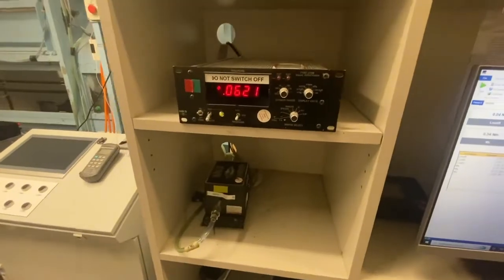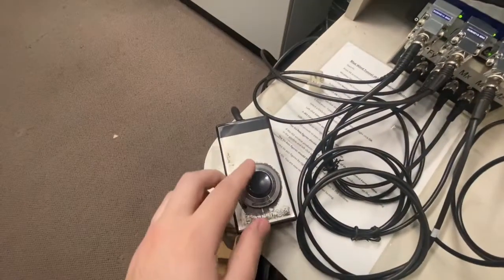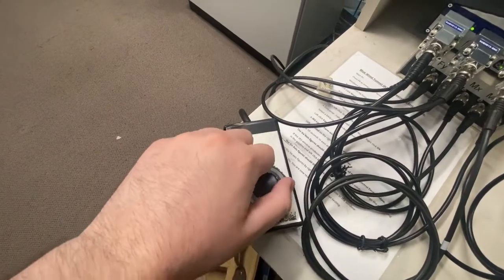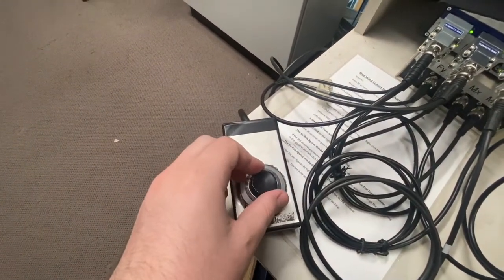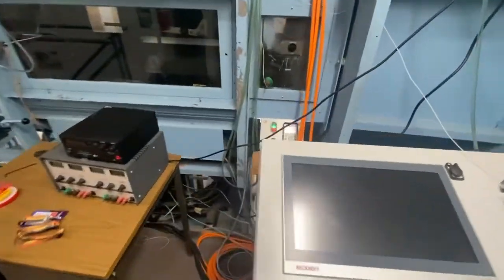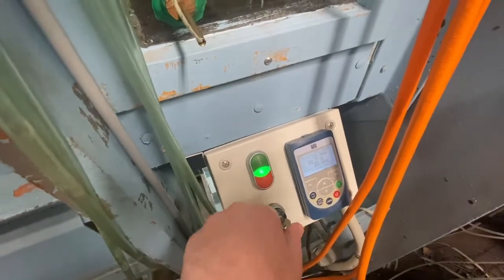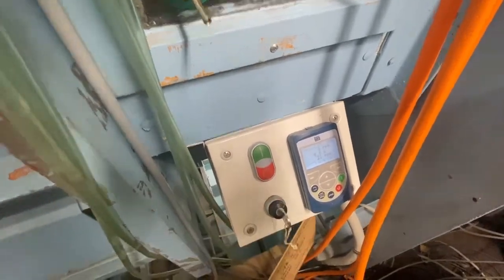Once you've saved your data, we want to make the system safe. So return to the dial and turn it all the way left until you physically can't move it anymore. This will reduce the airspeed to 0. Next, head over to the power unit and press the red button. Then turn the key to the neutral position.